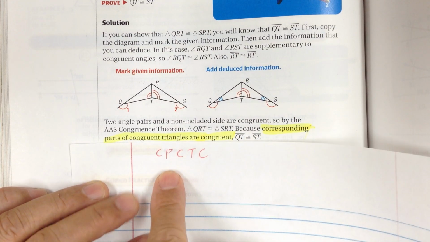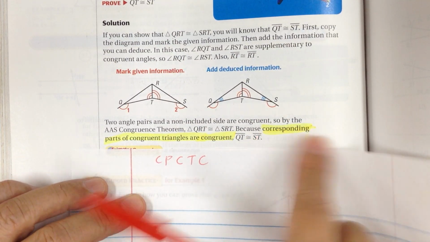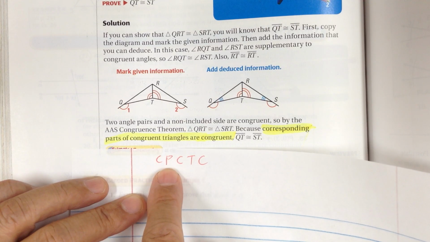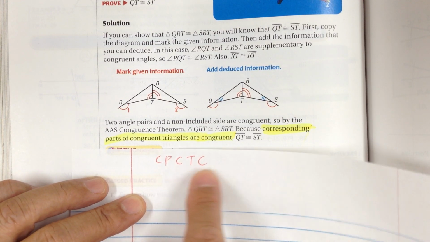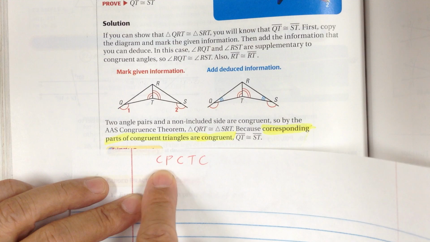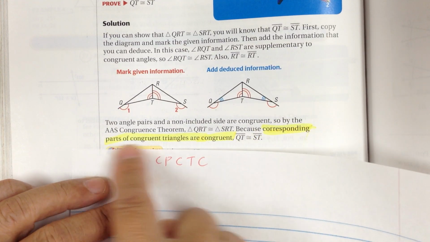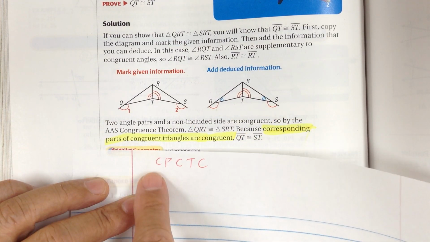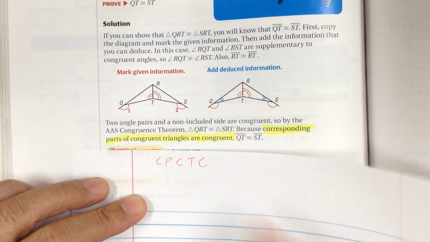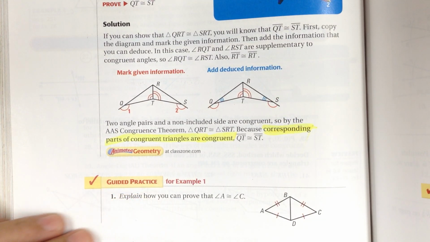CPCTC. So the abbreviation for this is corresponding parts of congruent triangles are congruent. So there could be a reason. You don't have to write out the whole sentence. Just write down CPCTC. So that's kind of the key concept for this lesson.